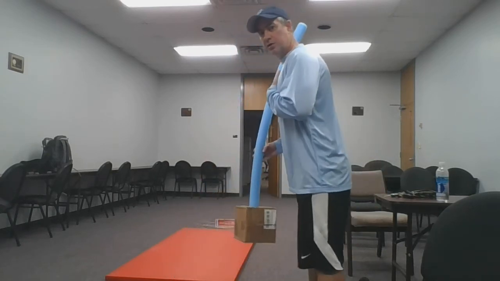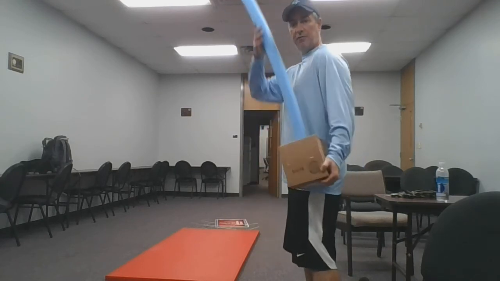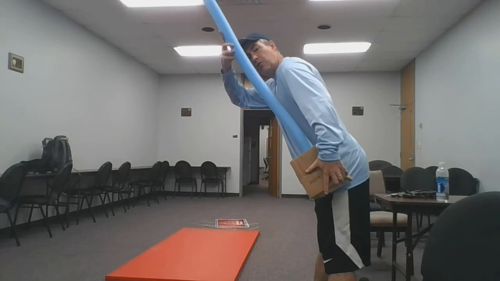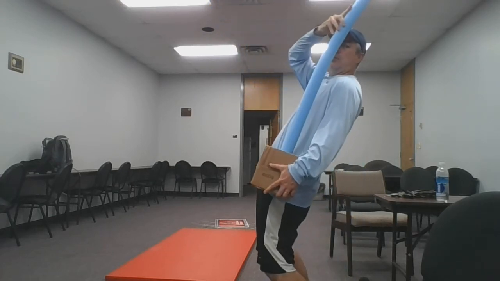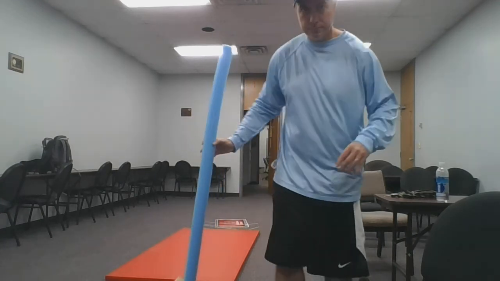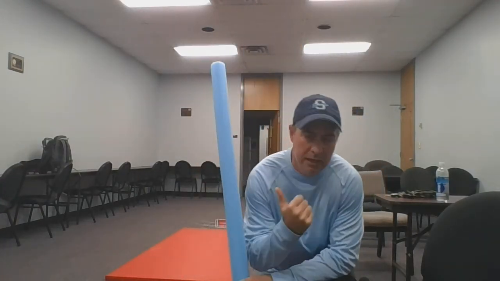Oh, look, my trunk is going forward. I must be flexing. No, not if everything is going forward or everything is going back. So, it looks like it's moving and it is.